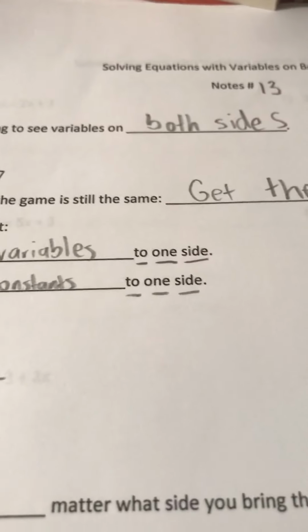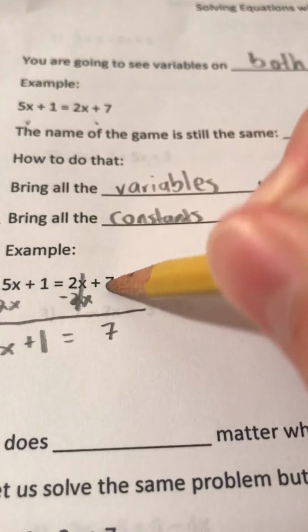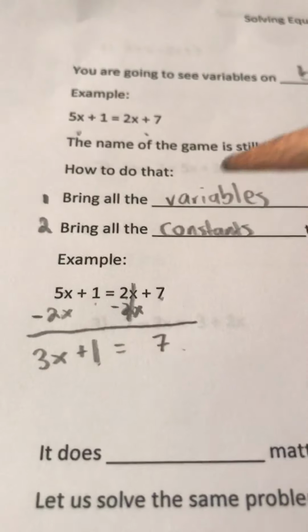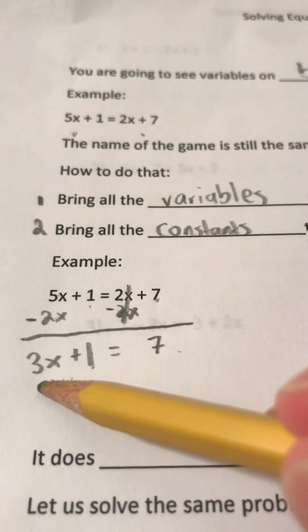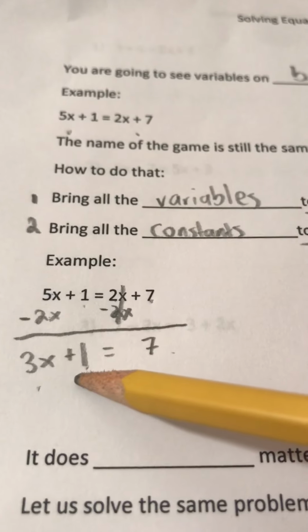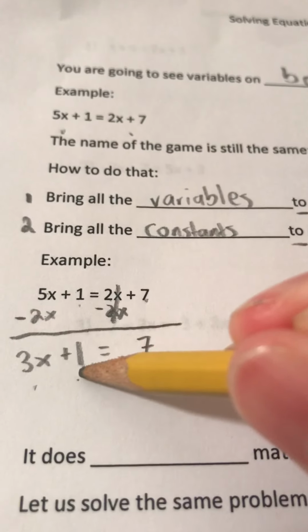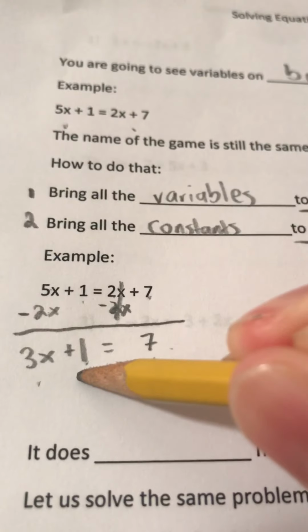Now for step 2. Bring all the constants to one side. A constant is a number without a variable. So 1 is a constant and 7 is a constant. So I brought the variables to one side. That means I have to bring the constants to the other side. So if I want to have all the constants on the right side, I have to make them disappear from the left.